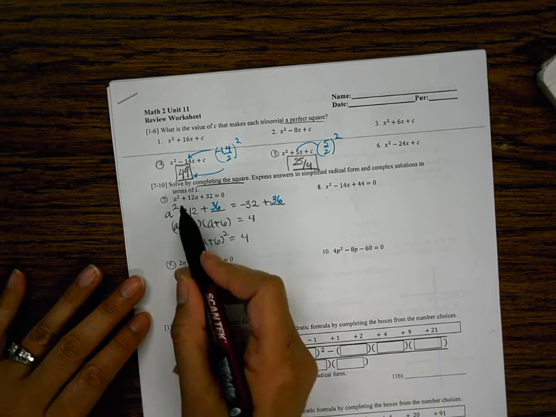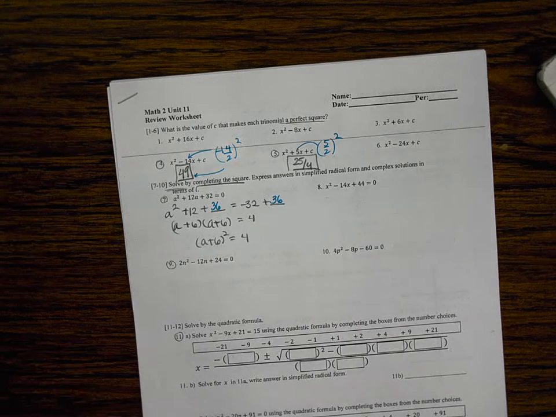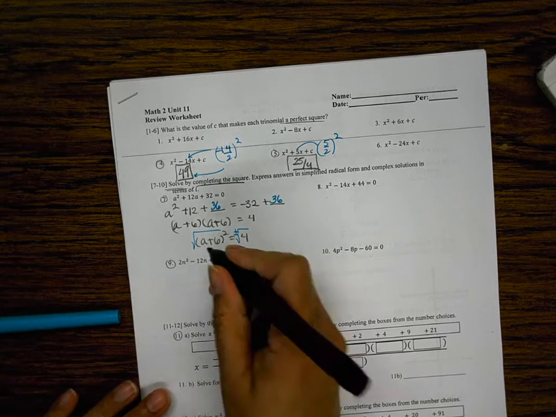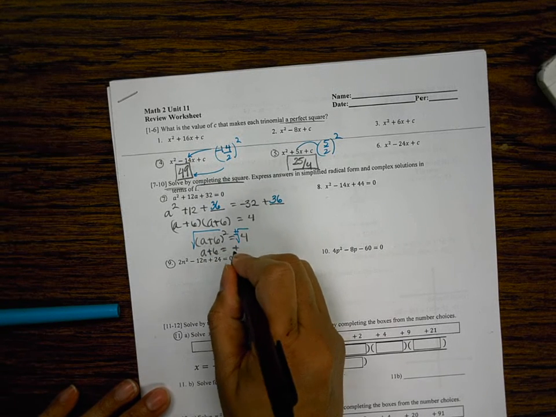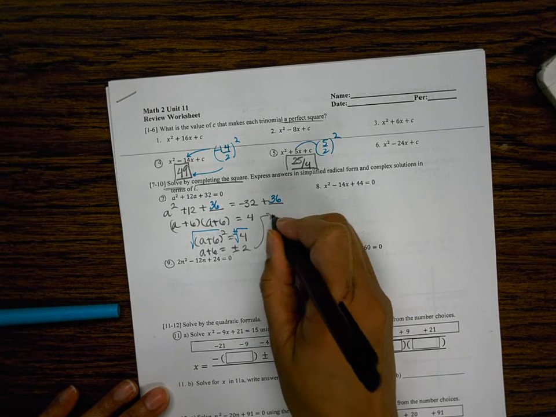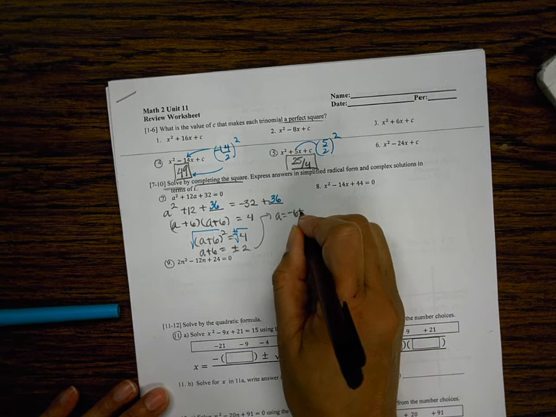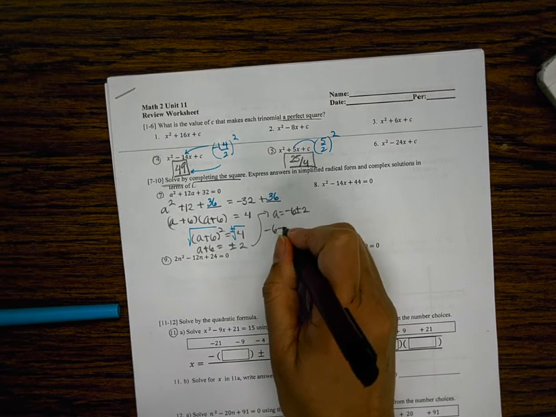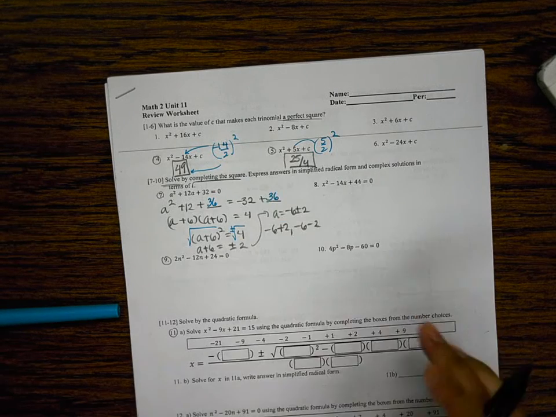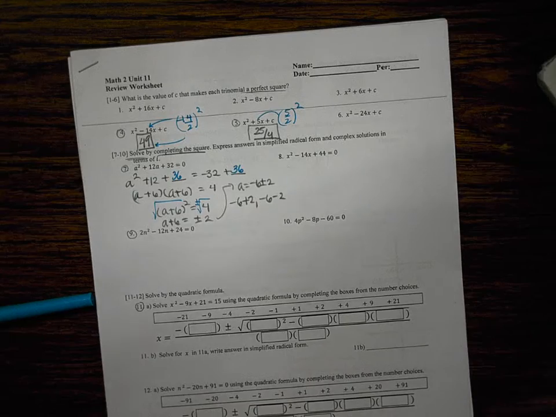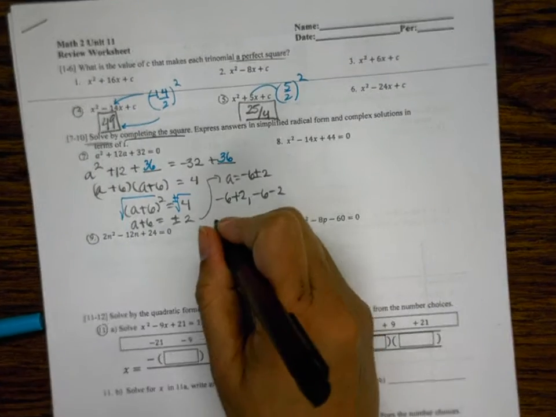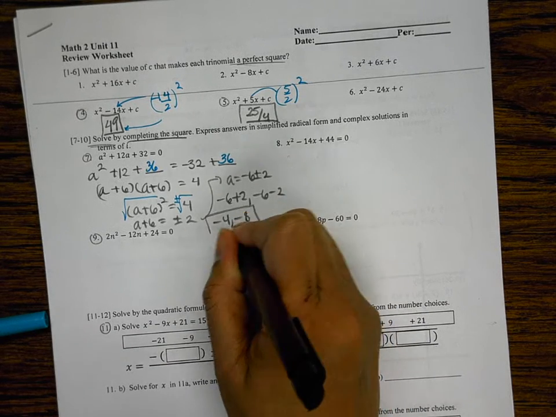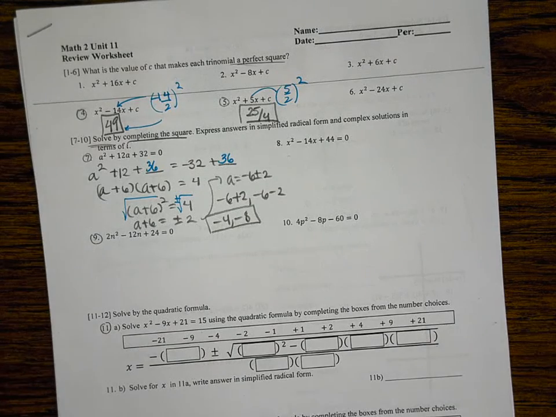Now what are they asking us? They're asking us to solve, and if I'm solving, that's where I square root both sides. Do not forget your plus or minus. So that gives me a plus 6 equals plus or minus 2. I subtract the 6, negative 6 plus or minus 2, and since they are like terms, I don't leave my answer like this. I actually find the two solutions. Negative 6 plus 2 and negative 6 minus 2. Negative 6 plus 2 is negative 4, and negative 6 minus 2 is negative 8. Do not put parentheses. That's not an ordered pair. Those are your two answers for A.